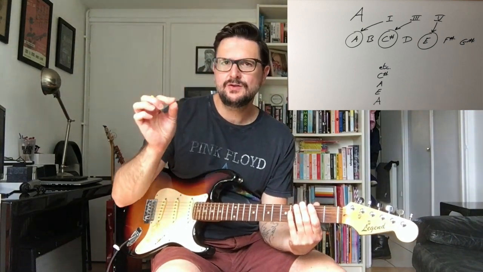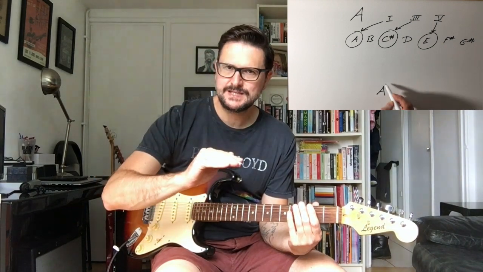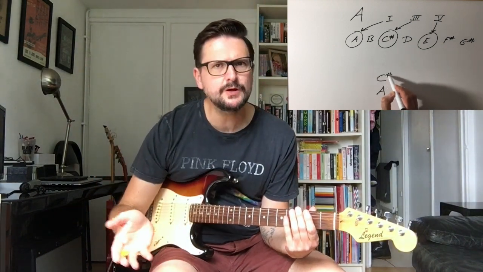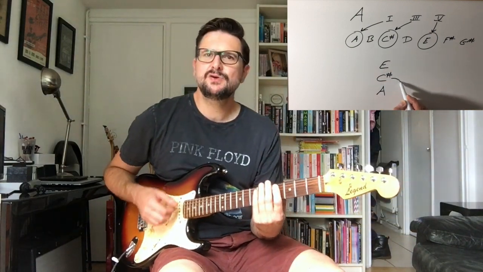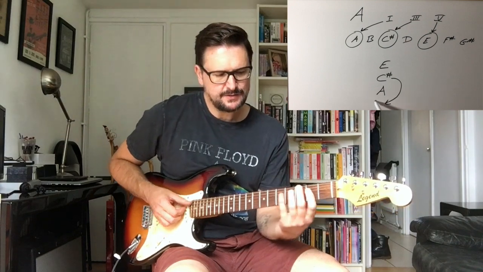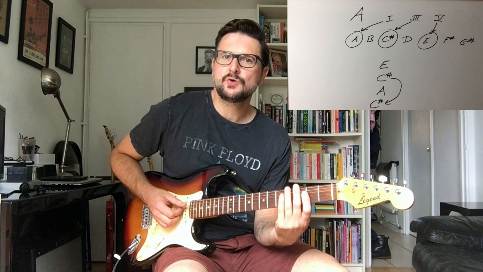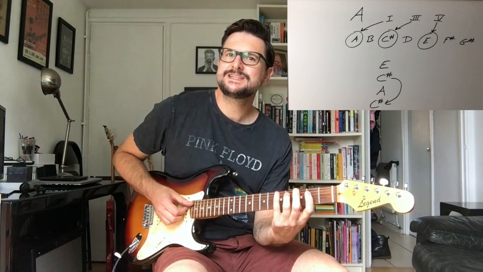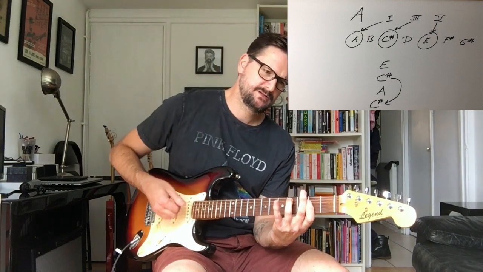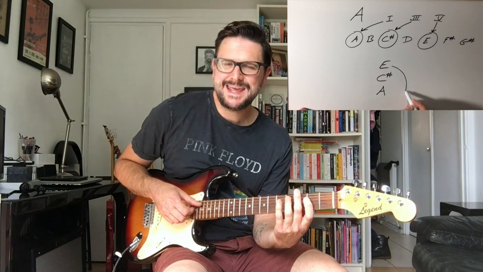But what does make a difference is when you take the third or the fifth and make that the bass note. A is always the root note of the chord, but you can put C sharp, which is the third, at the bottom, so that would sound like this. So you can hear the difference between an A chord with an A at the bottom and an A chord with a C sharp in the bass. And then finally an A chord with an E in the bass.